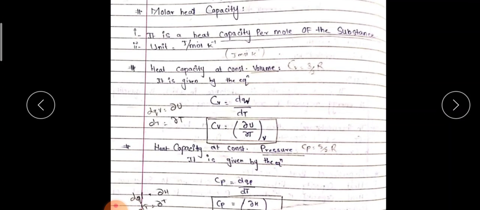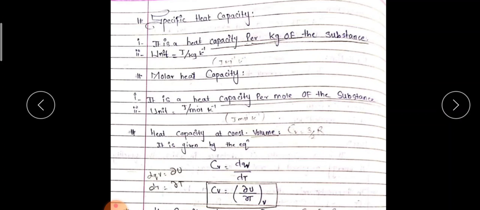Then we have seen some properties of this particular heat capacity. It is denoted by the symbol C. Therefore, Q is equal to C into delta T, that is the heat capacity. Then specific heat capacity is nothing but the heat capacity per kilogram of the substance.